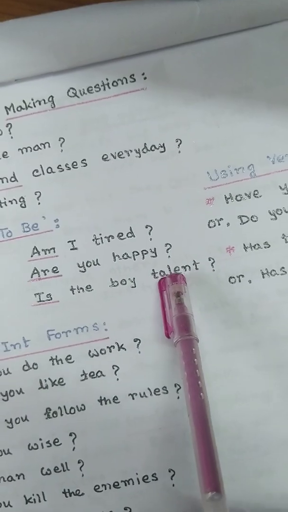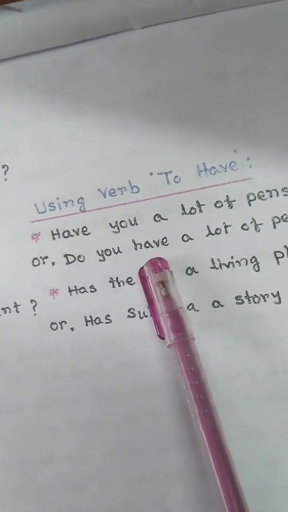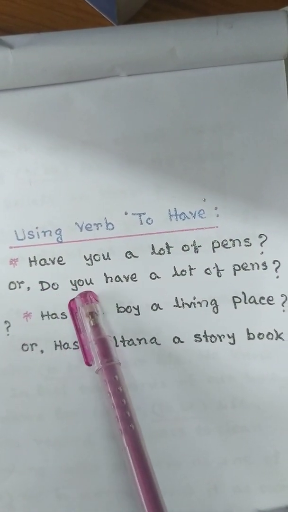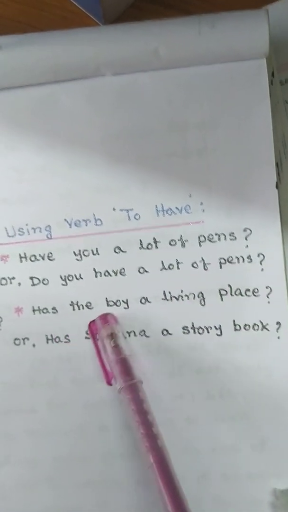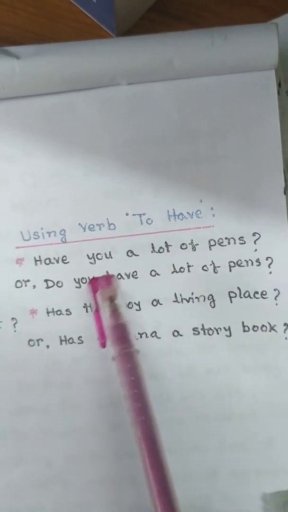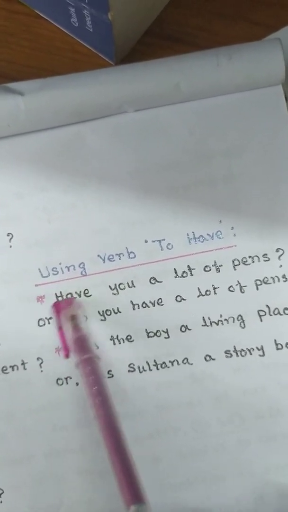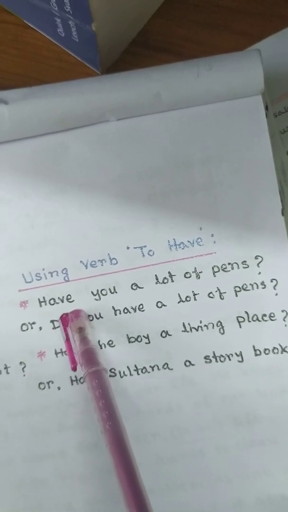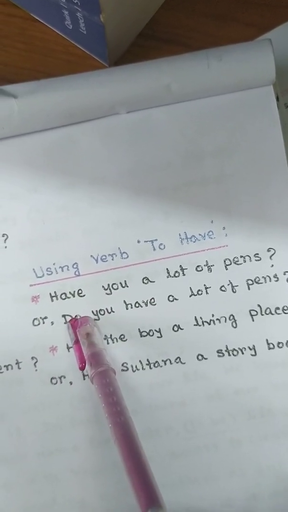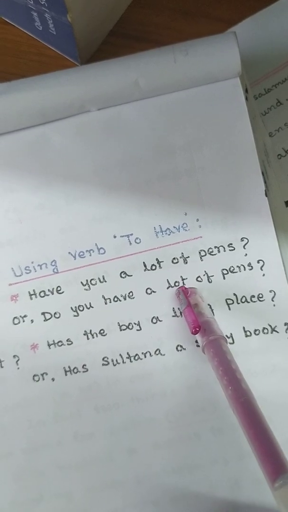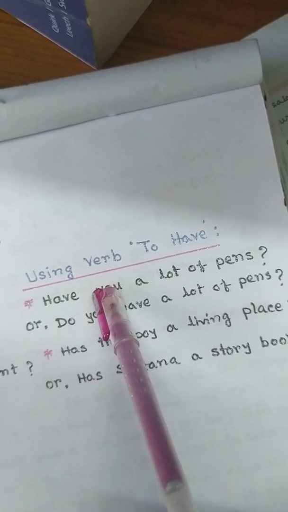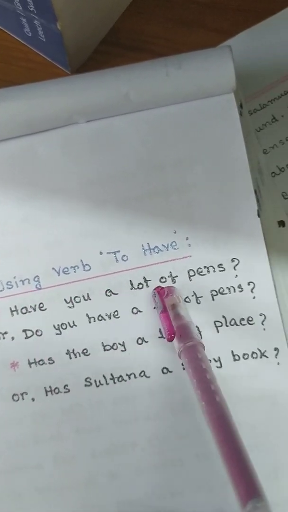Is the boy talent? Now using verb to have. Have you a lot of pens? Or you can make question like this. Do you have a lot of pens? Has the boy a living place? Has Sultana a storybook? Now, when you are making a question with verb to have like this, do you have, then verb to have is the main verb here and do is the helping verb here. That's why it is like this. But when you are only using have, then do is not coming here. When you are using have before the subject you, then the structure is like this.